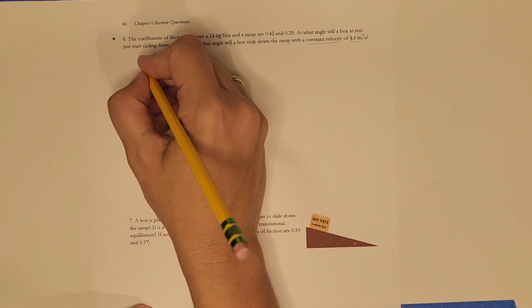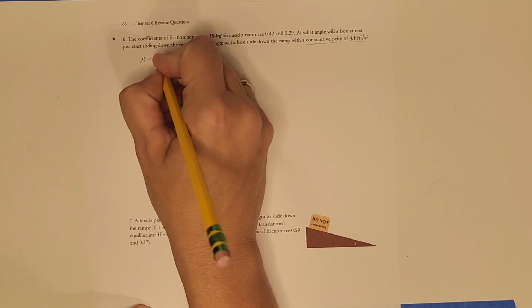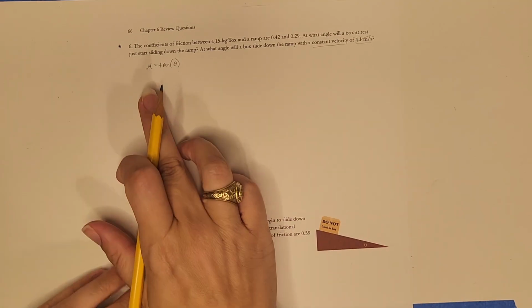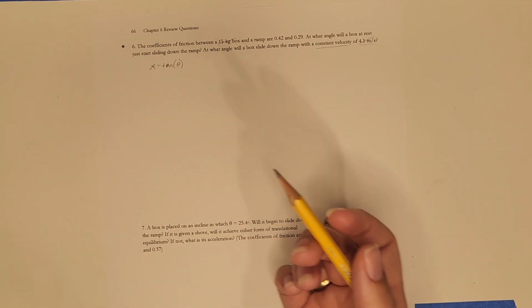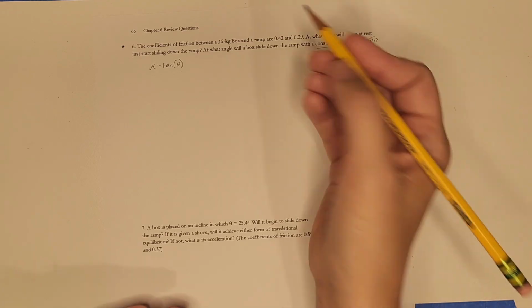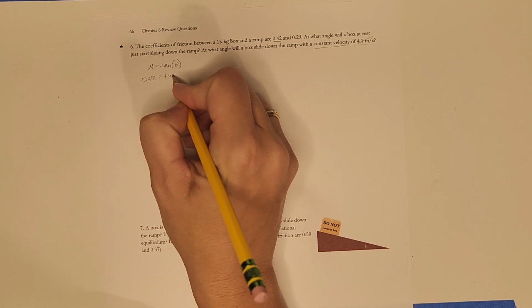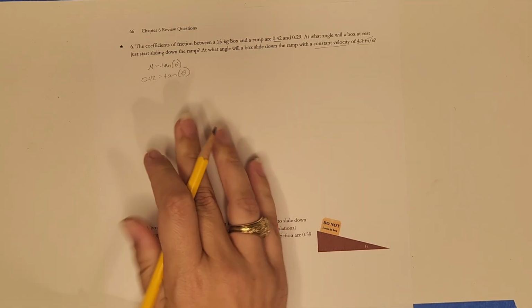So for the static translational equilibrium, we need to find the angle that satisfies our equation 6.6, which was mu equals tangent of the angle. And so we're just going to fill in these numbers. Our static friction is the larger of the two numbers, so 0.42. And so it's 0.42 equals tangent of our angle.